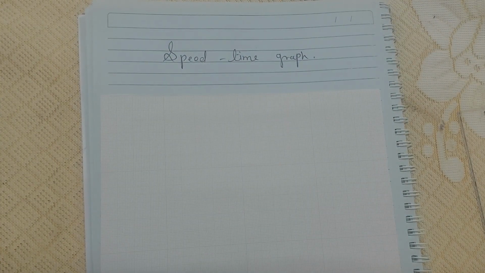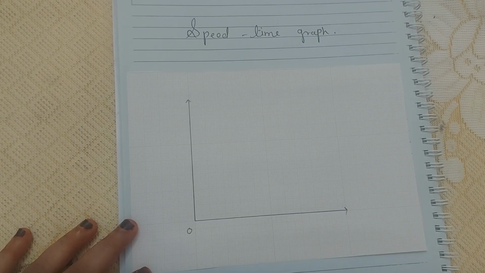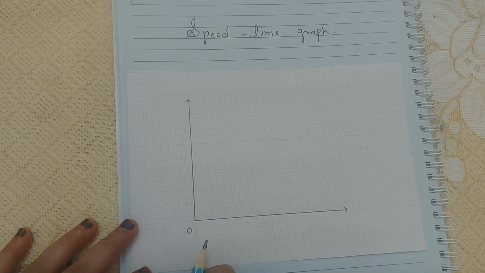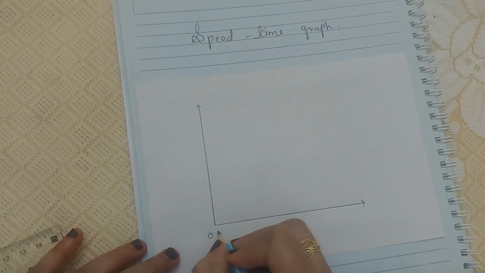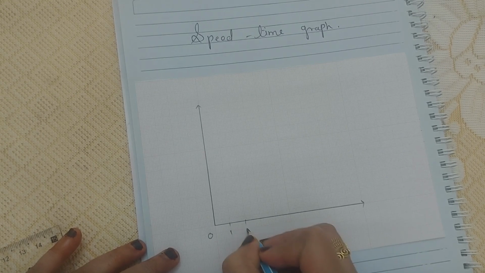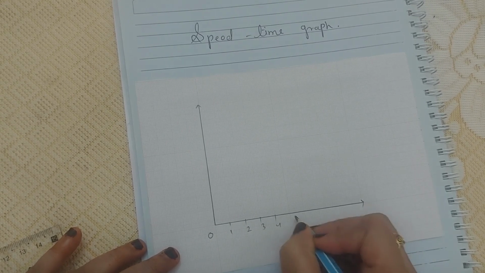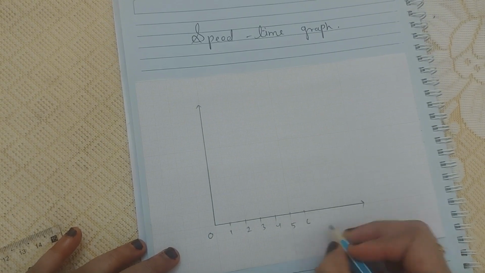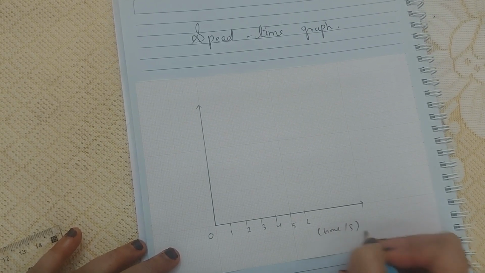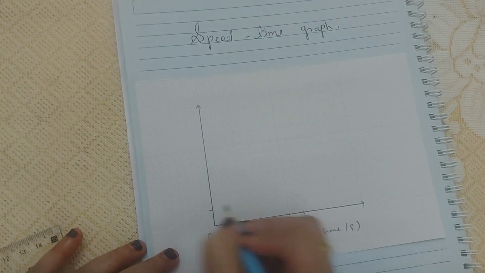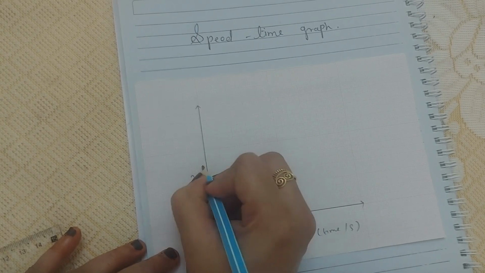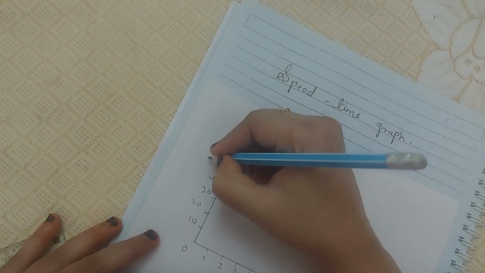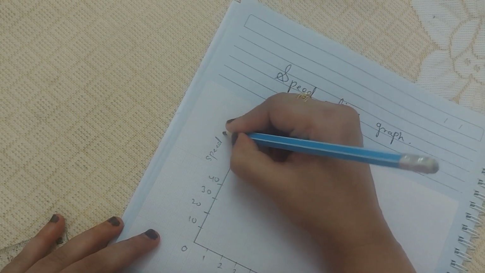Let us plot one graph. So this is the speed time graph of an object moving with constant speed. So we have to plot. Let us start with this: 1, 2, 3, 4, 5, 6. This will be your time in seconds on the x-axis, and on the y-axis let us keep the scale as 1 centimeter equals 10 meter per second. So this will be speed in meter per second on the y-axis.